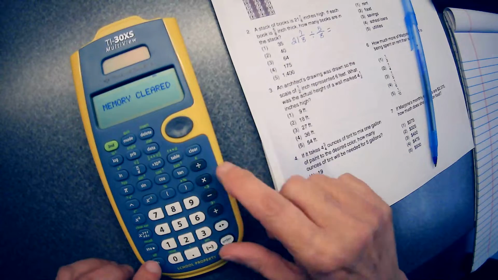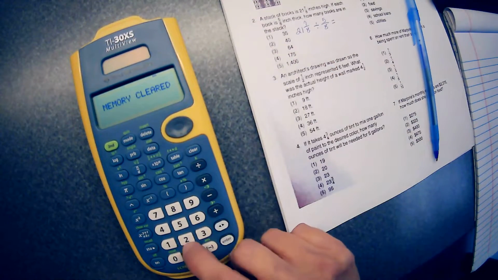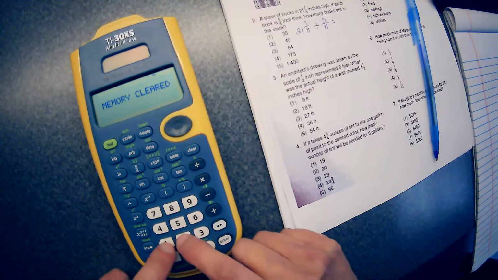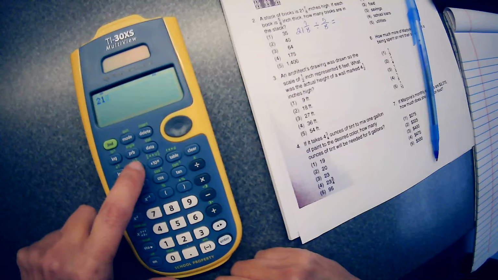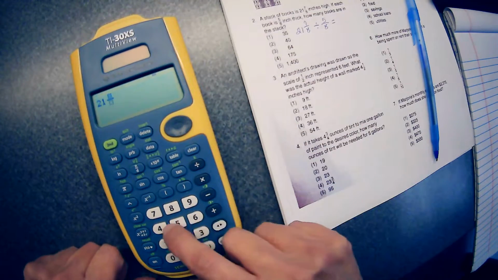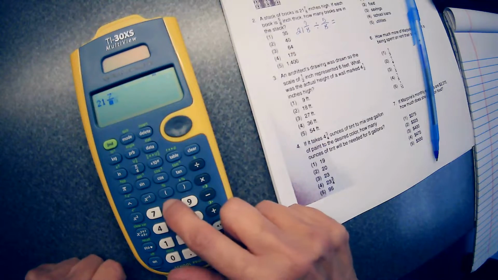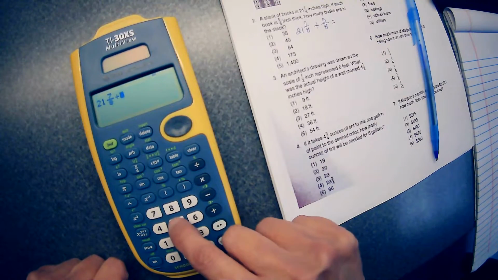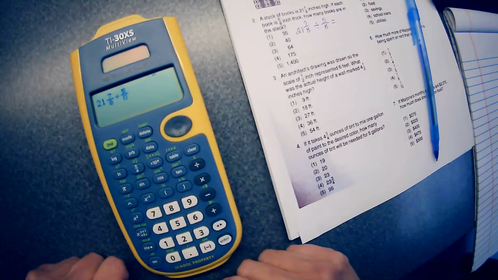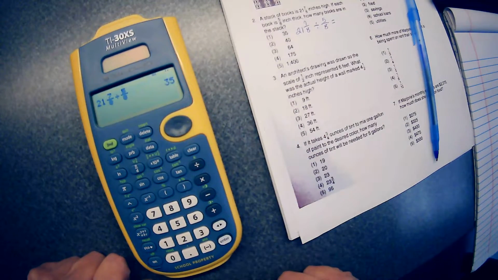All right, clear our memory. Let's enter our first mixed number. 21, green second key, ND, 7, scroll down, 8, scroll over, divided by 5/8, 5, ND, 8, scroll over, and enter.